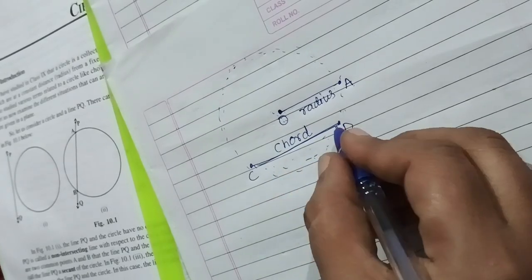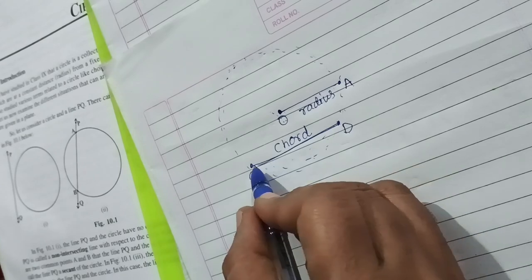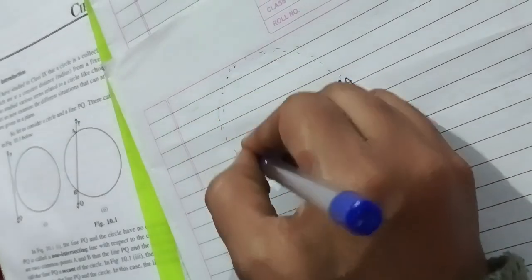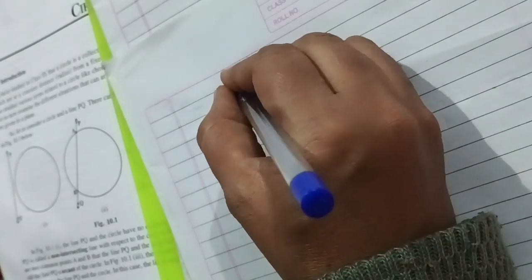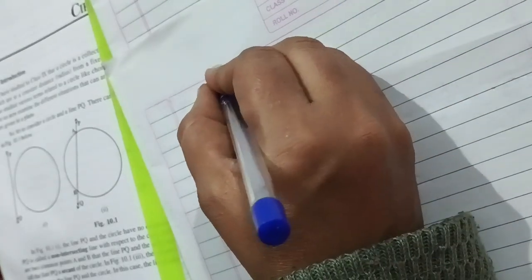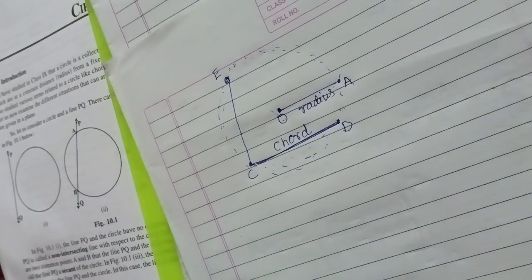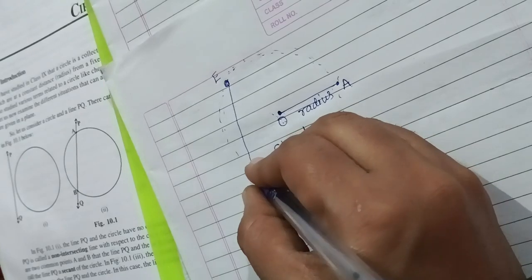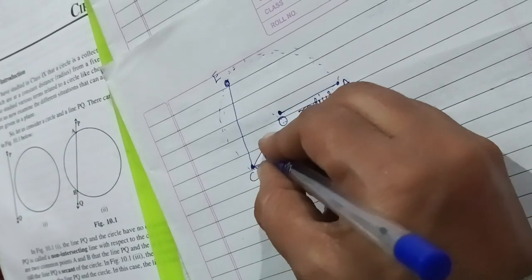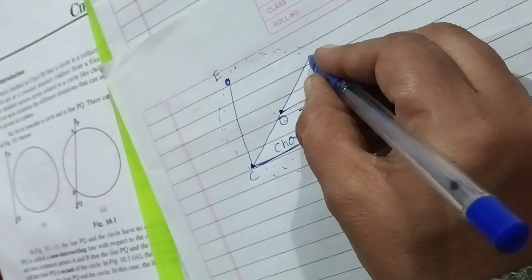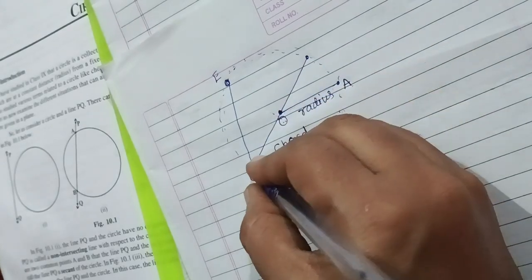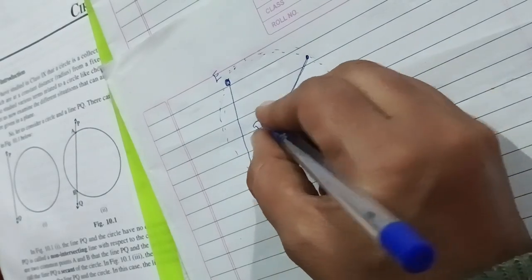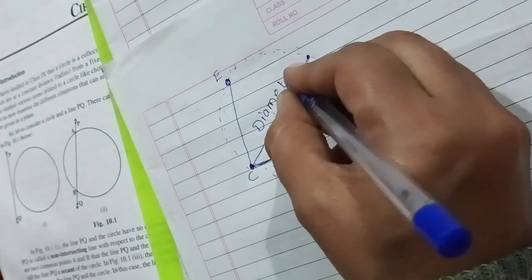Chord, we pronounce it like that. What is the definition of chord? The line segment joining any two points; however you want, you can join. If the line segment joins any two points, it is a chord. The chord which passes through the center is called the diameter.